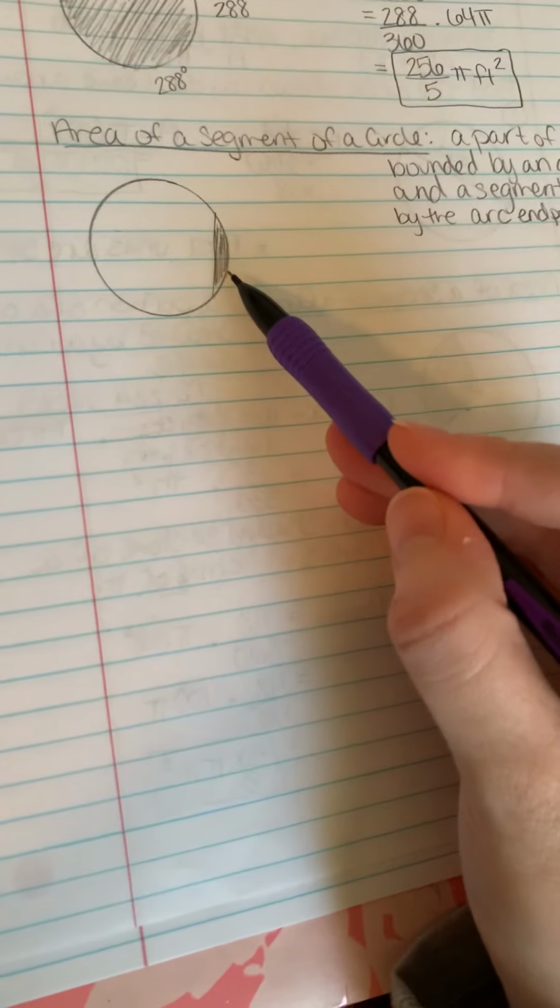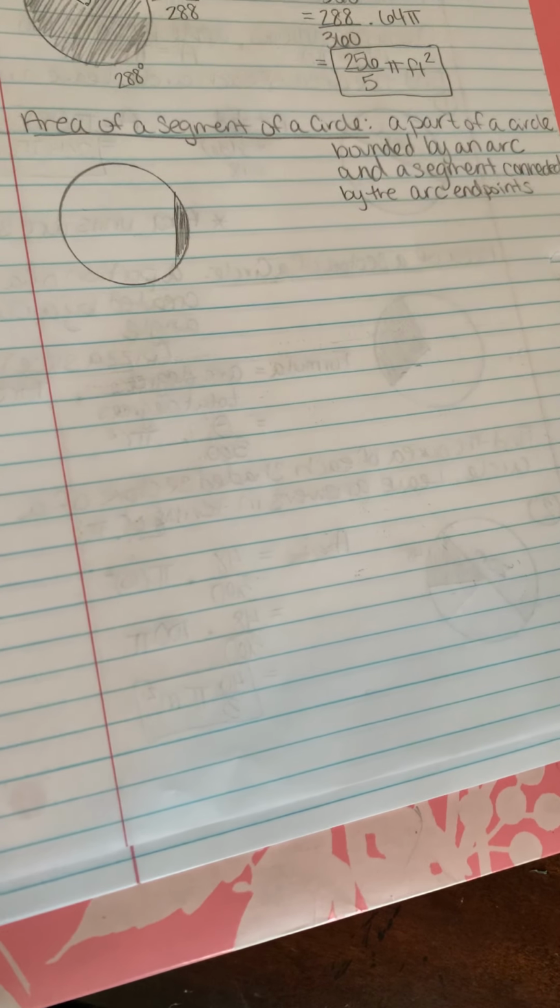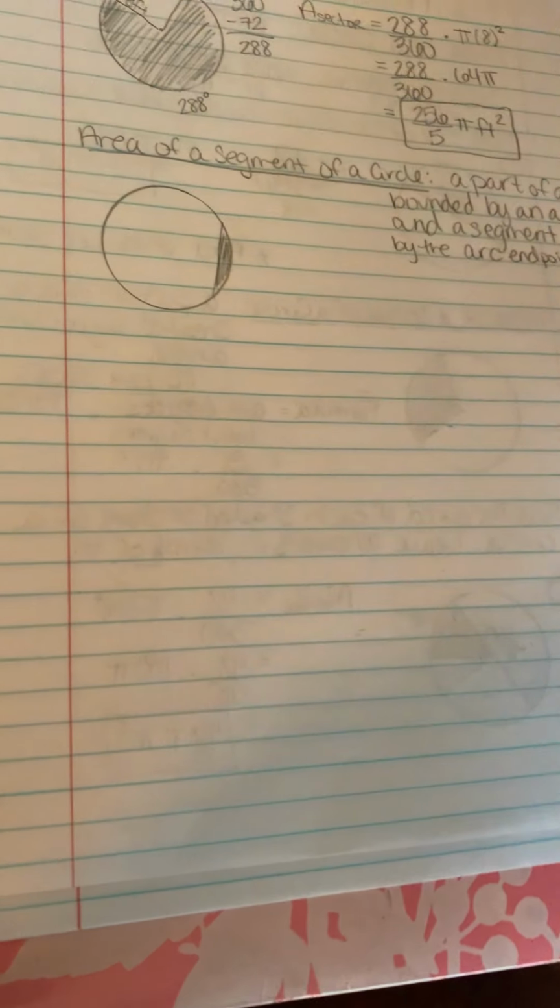So what does that look like? It actually ends up looking like such. This is an example of a segment of a circle. Okay, now how does that really come about? So this next visual cue will help us greatly when showing where that really comes from. Okay, so it says that it is a part of a circle bounded by an arc and a segment.